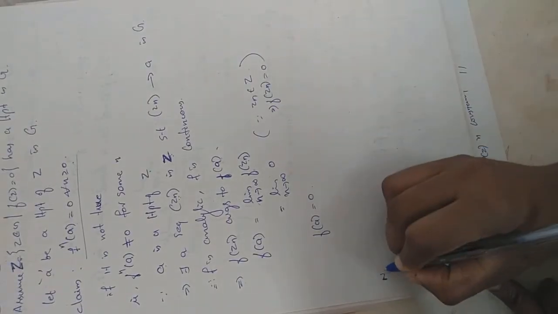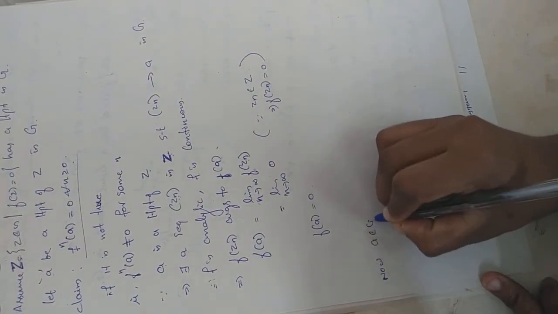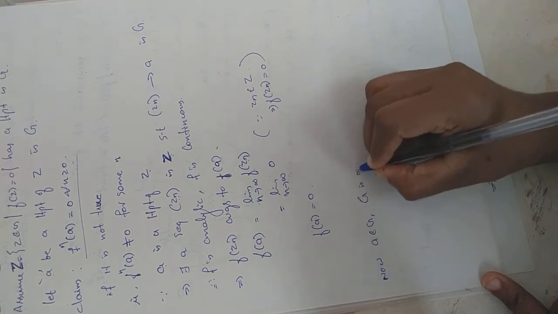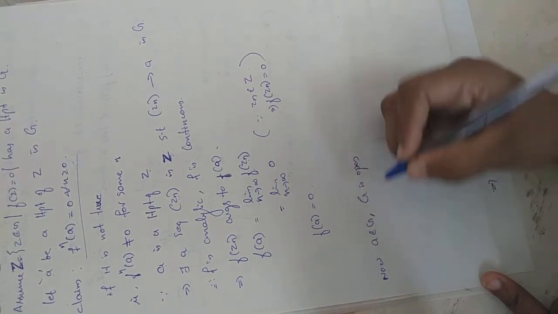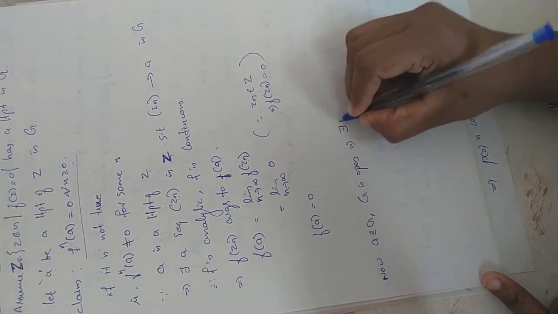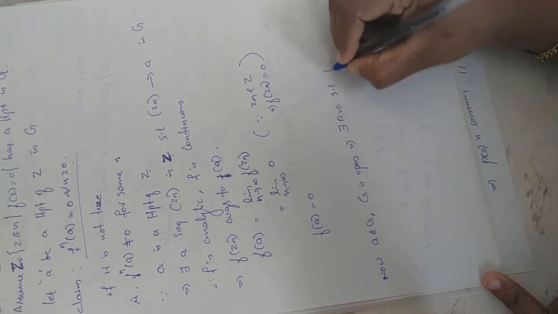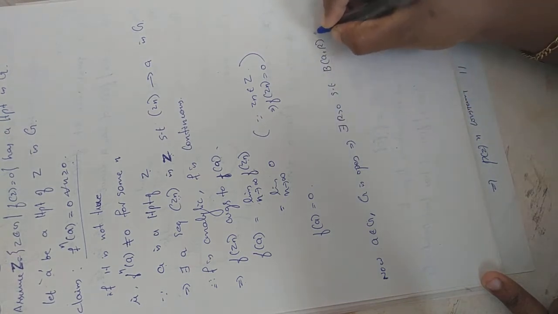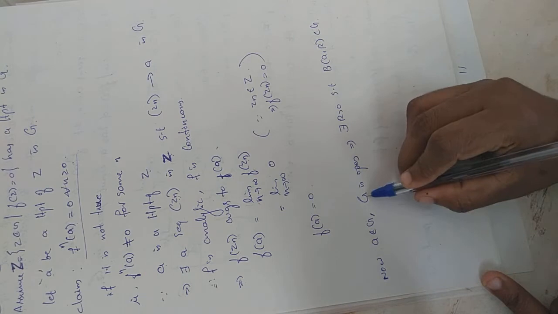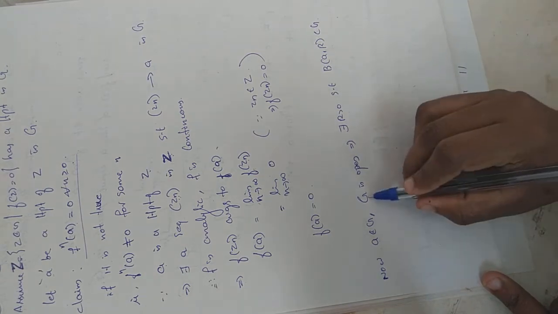Okay. Now, we have A is an element in G. What is G? G is open. This implies there exists some R greater than 0 such that B(A,R) is contained in G. Why? Because when G is open, elements in G will be interior points.